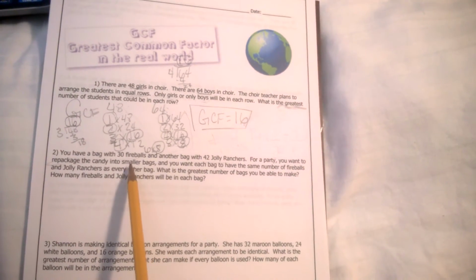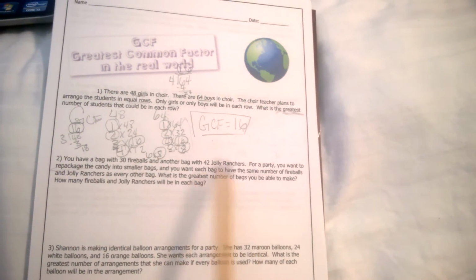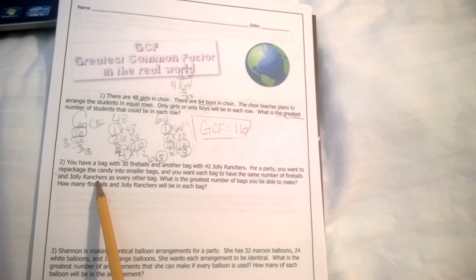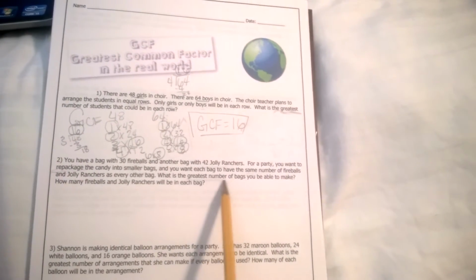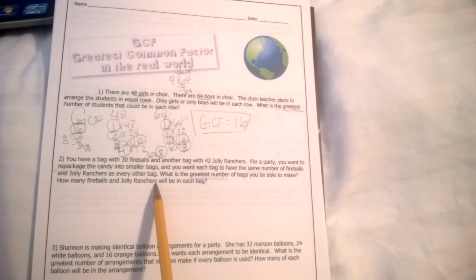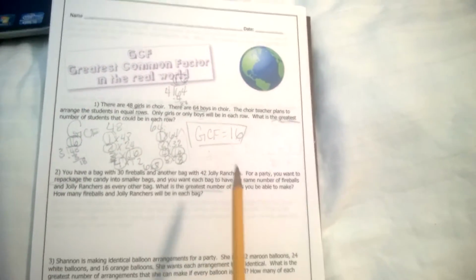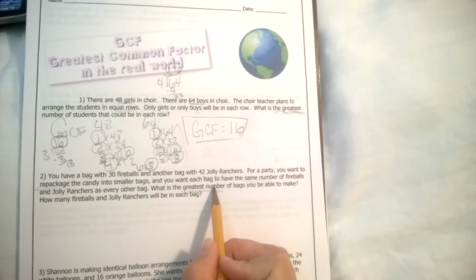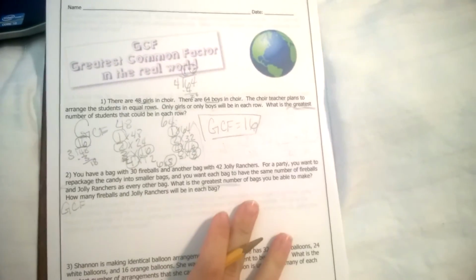All right, so we're going to package them into smaller bags, but you want each bag to have the same number of fireballs and the same number of Jolly Ranchers as all the other bags. And here again, what's the greatest number of bags that you'll be able to make? This one is going to go a step further and ask you how many fireballs and how many Jolly Ranchers are going to be in each bag. All right, so this is the first thing that we need to find. Well, automatically, if we are looking for the greatest number, we're looking for the greatest common factor.